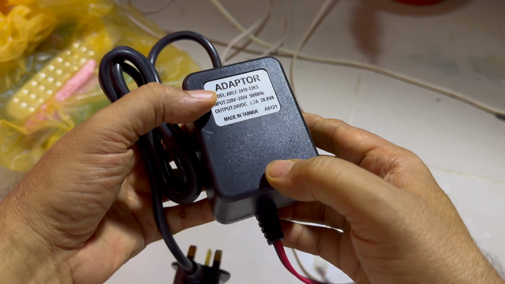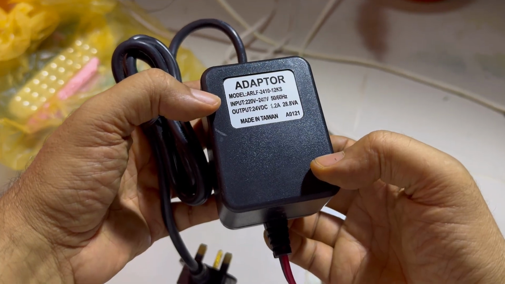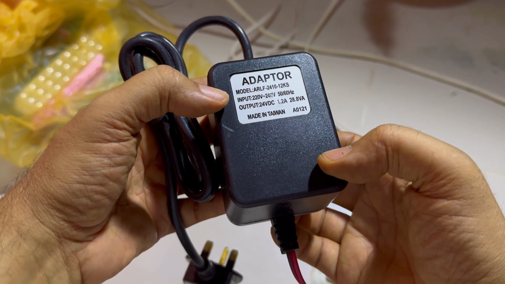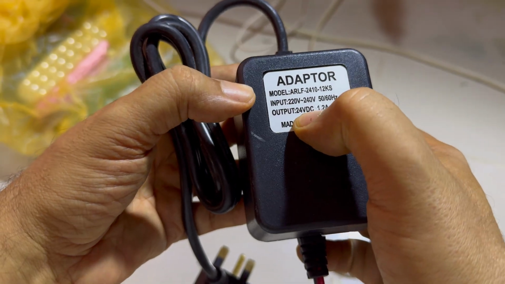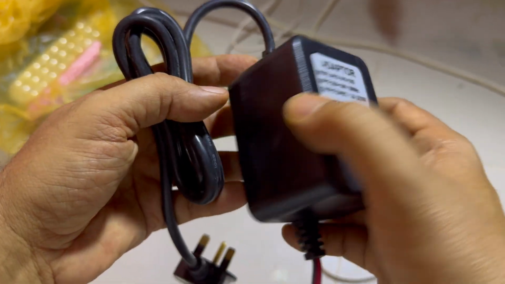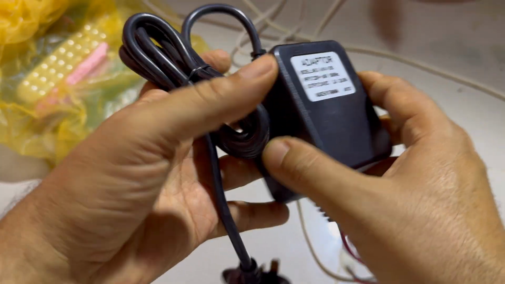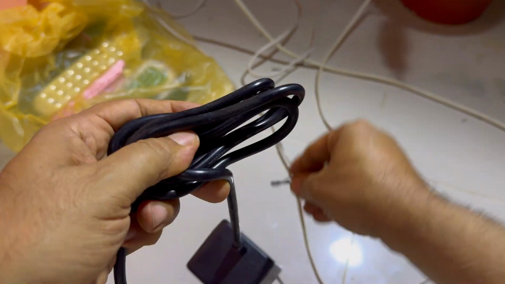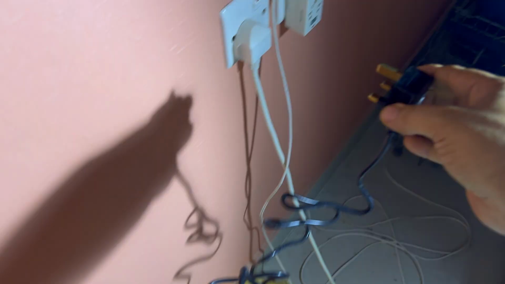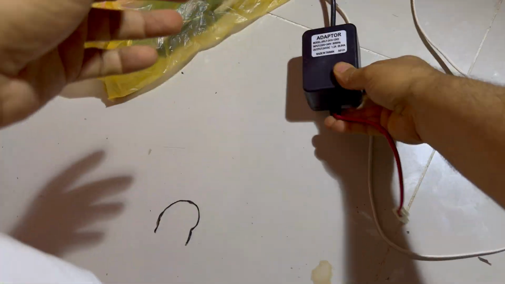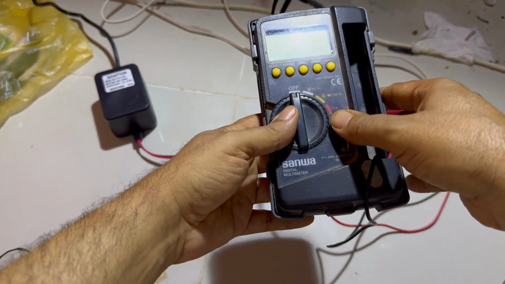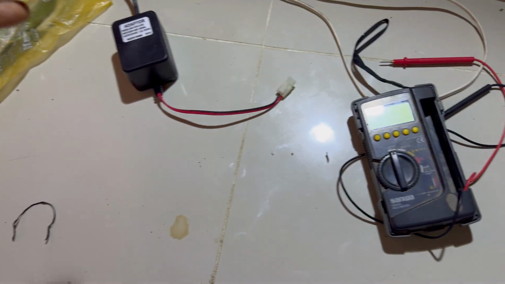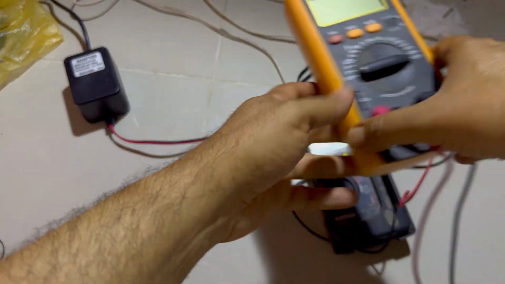I bought this replacement. It's the same rates. It has 1.2 amperes. It produces 24 volts DC. It's the same. So let's go ahead and test it. For the DC voltage, we will use this voltmeter. But for the amperage, this is not suitable. This is the best.